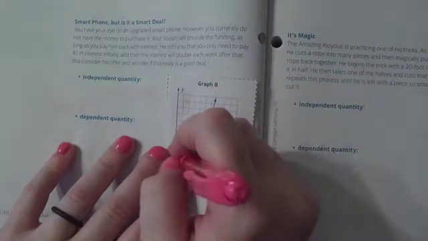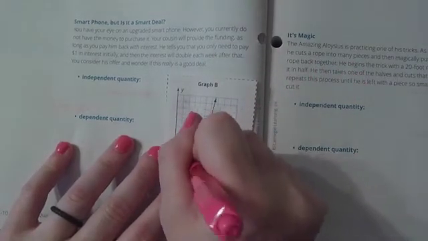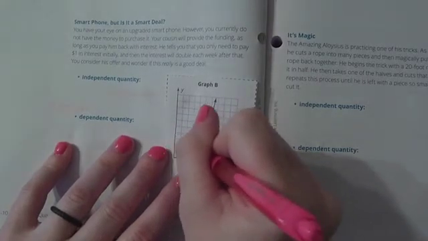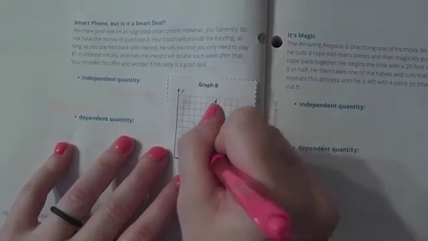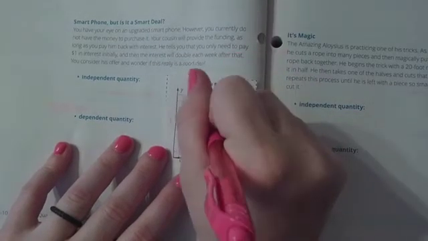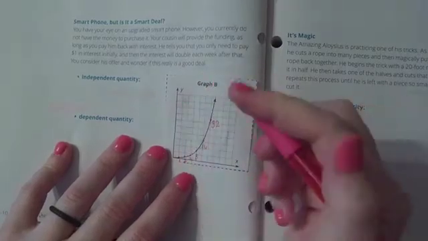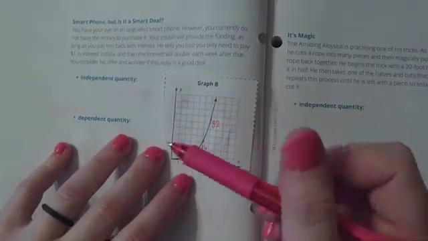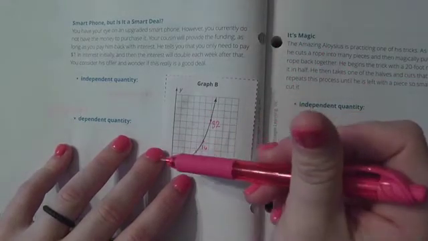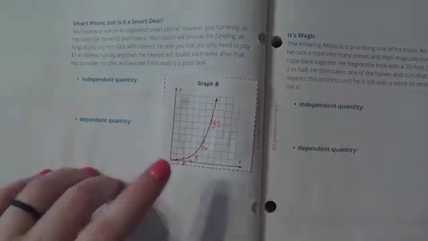So 1, 2, 2 doubled is 4, 4 doubled is 8, 8 doubled is 16, 16 doubled is 32. Notice this is growing exponentially, and we'll get to it at some point. It's doubling, doubling, doubling. Okay?